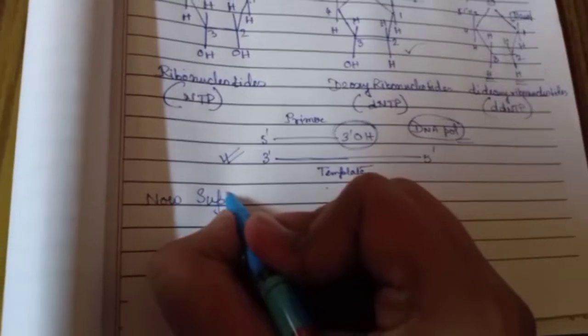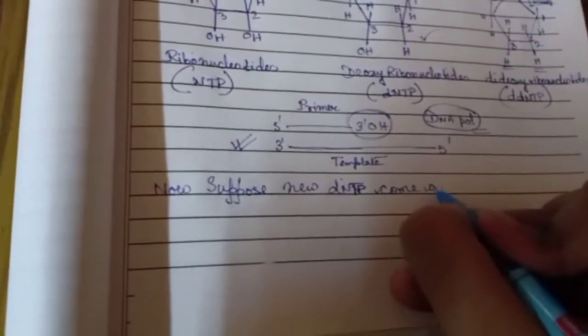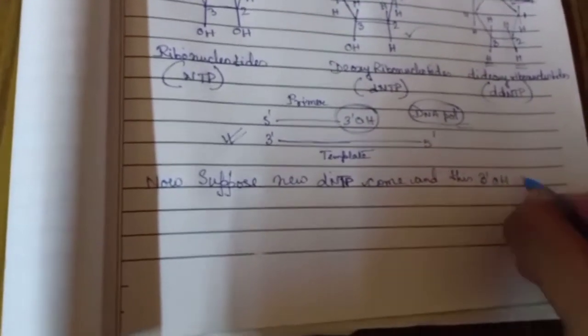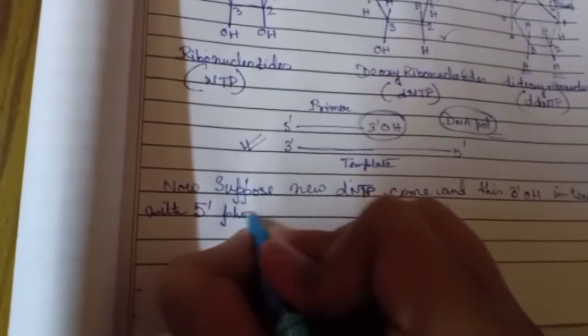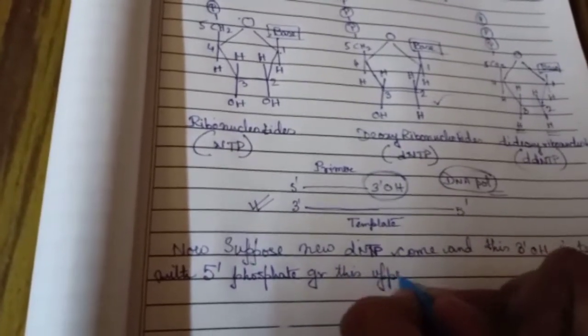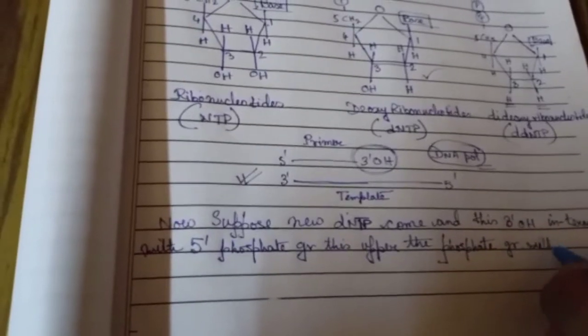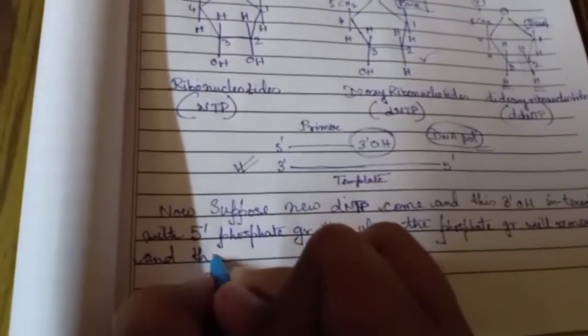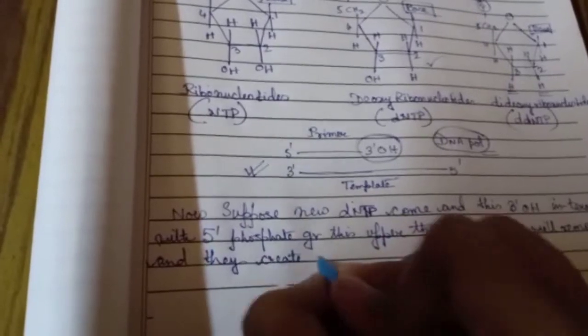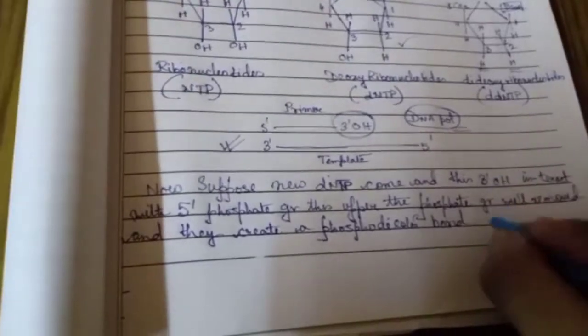Now let's suppose a new dNTP or deoxyribonucleotide comes, and the 3' OH group interacts with the 5' phosphate group. The upper phosphate groups are removed and they create a phosphodiester bond between the 3' OH and the 5' phosphate group, and in this way the polymerization can be done.